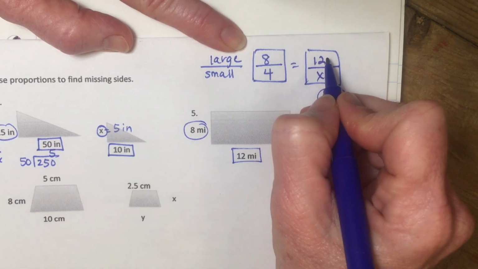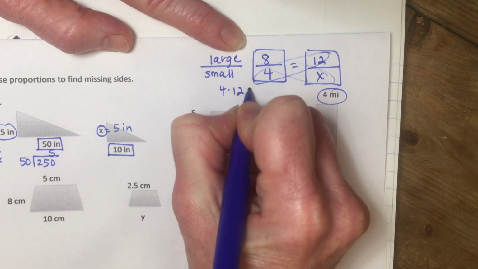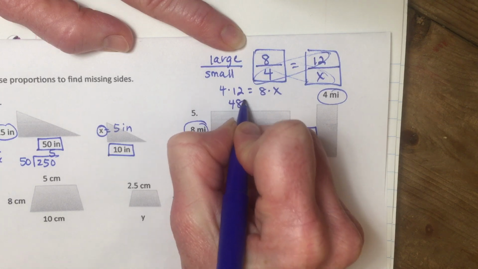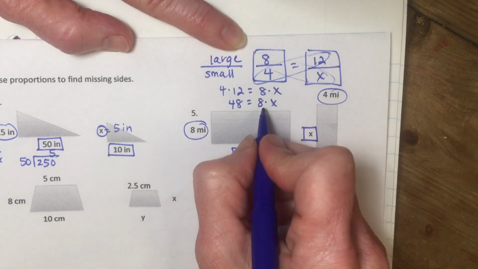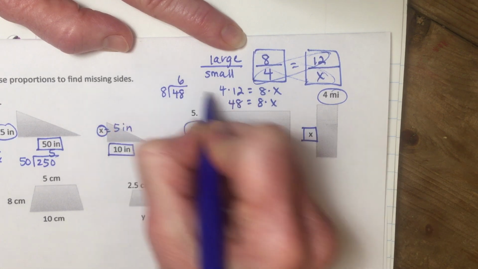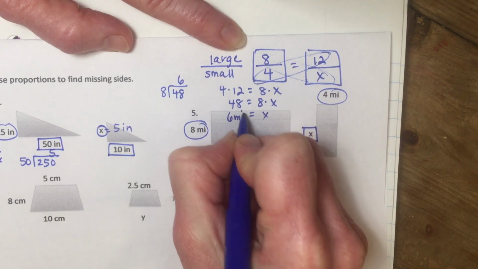So once I have my proportion, I'm going to find those cross products again. 4 times 12 is going to equal 8 times X, and then multiply those. That gives me 48, and then I can't multiply 8 times something I don't know, and so to find that, I'm going to divide 8 into 48, and that will go 6 times. So X is going to equal 6, and this is in miles.